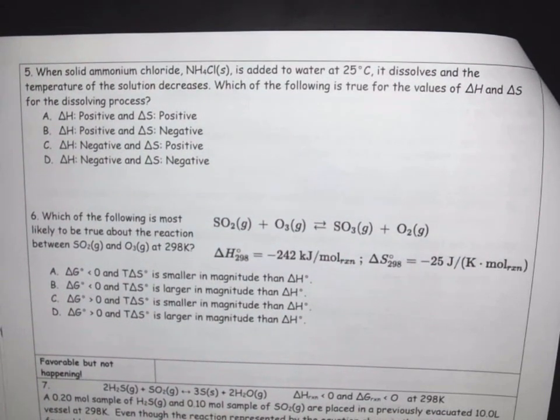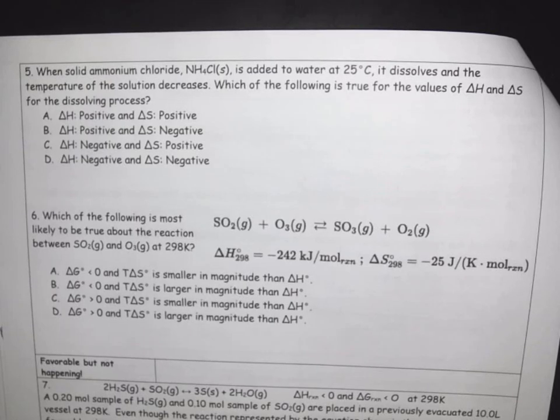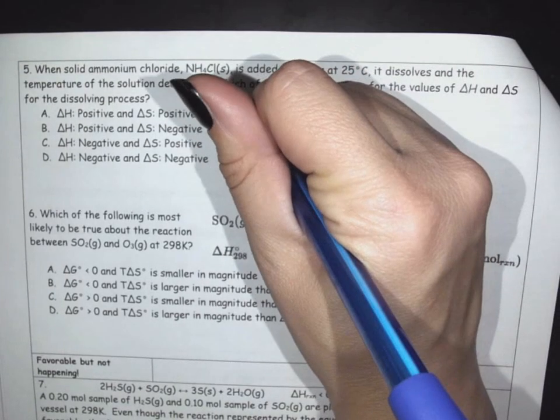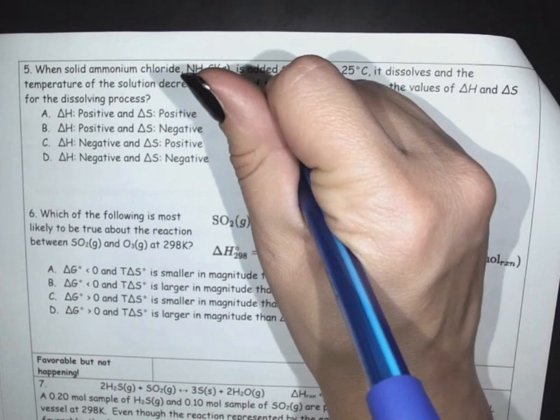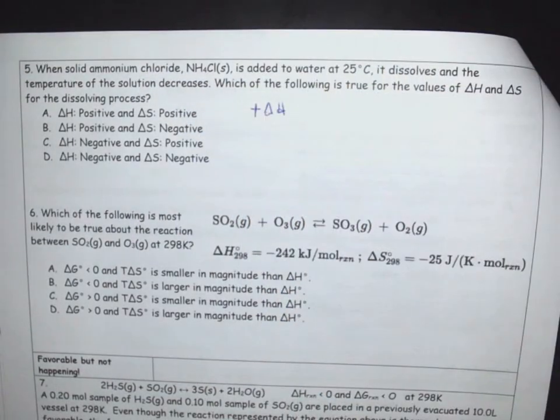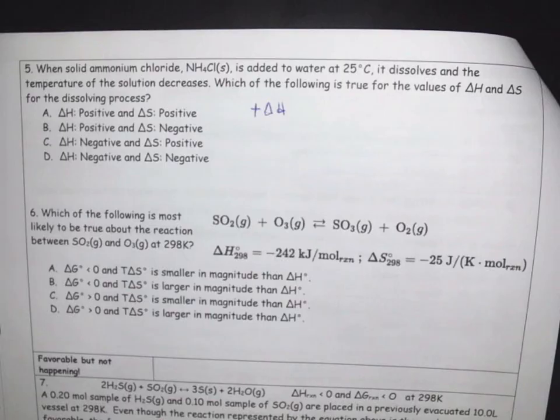Now, number 5, when solid ammonium chloride is added to water, it dissolves and the temperature of the solution decreases. So this would mean that we have a positive delta H if it's endothermic, if the temperature decreases. Which of the following is true for the value of delta H and delta S for the dissolving process?